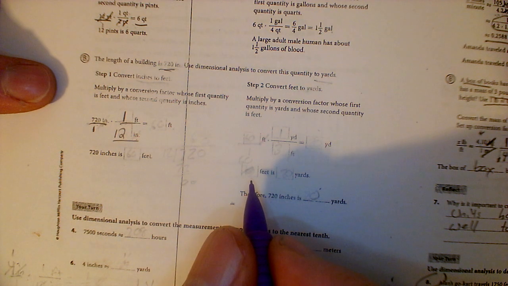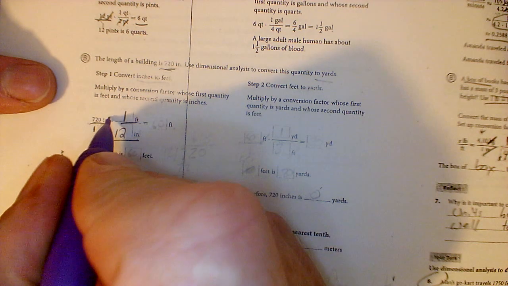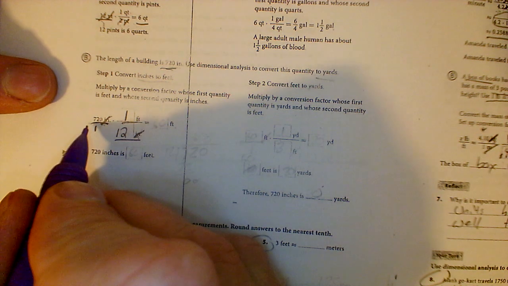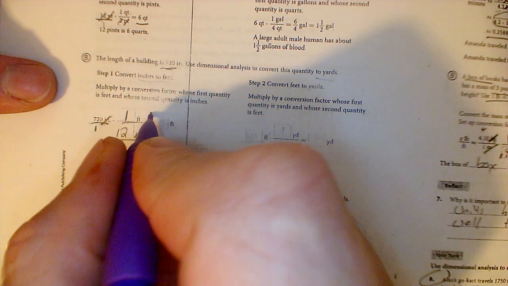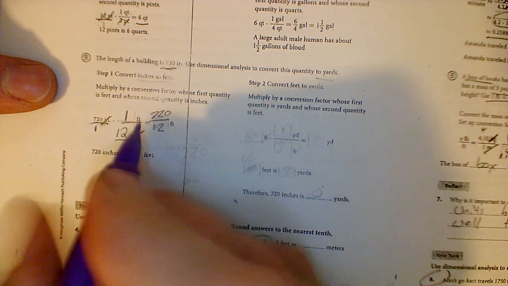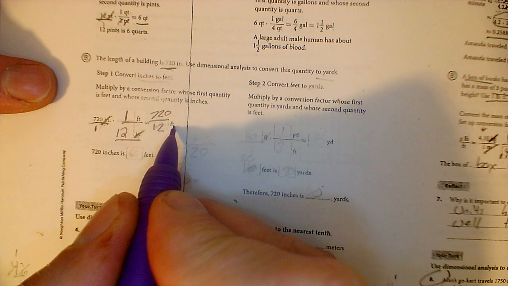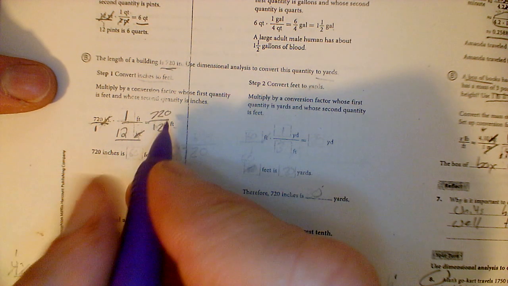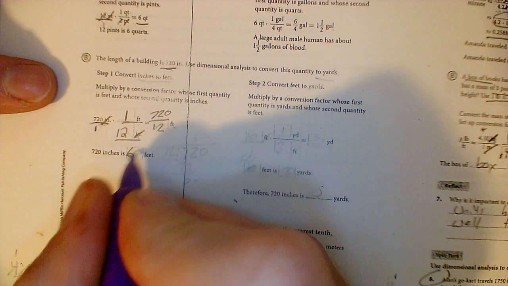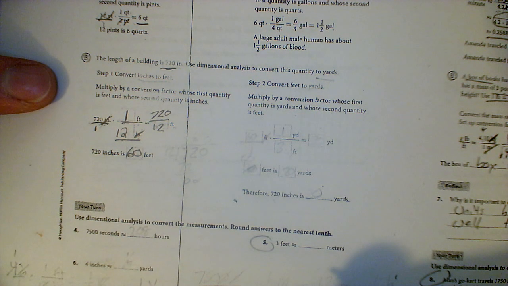What's really nice about this is my inches cancel out. When I multiply across, I get 720 over 12 feet, and that's the only thing left is feet, right? Which is 60 feet. All right.